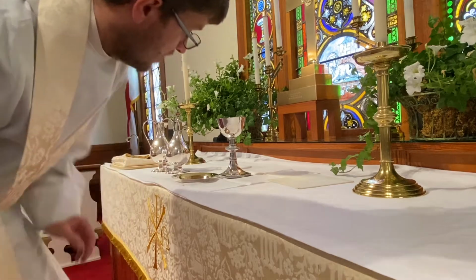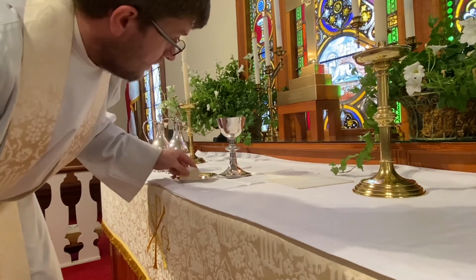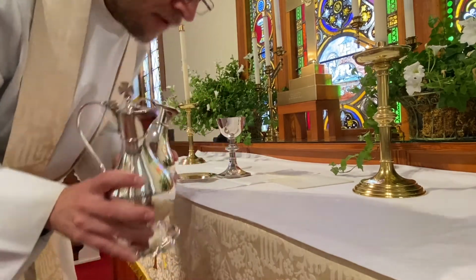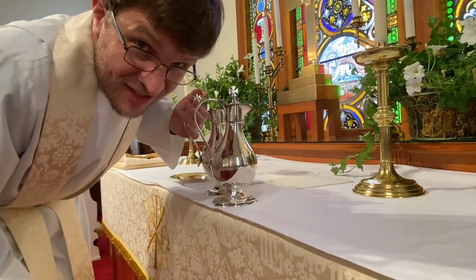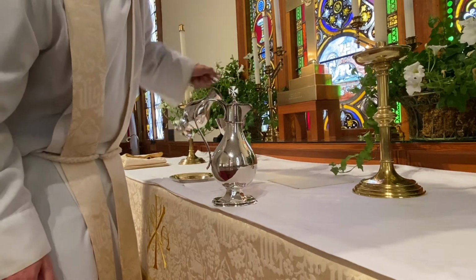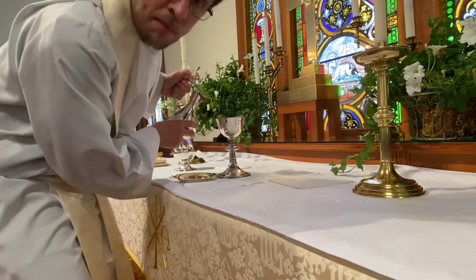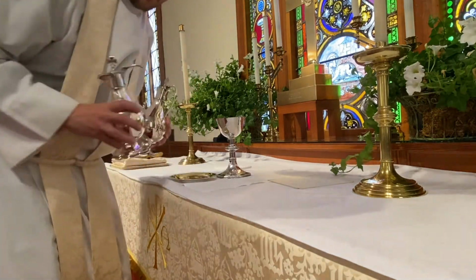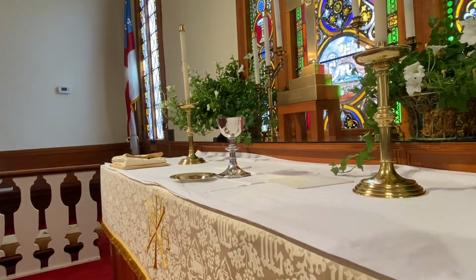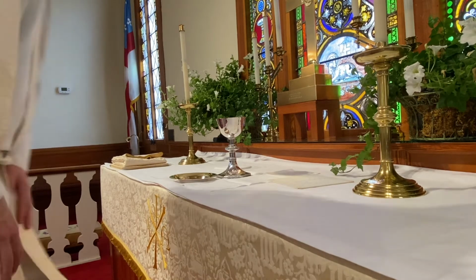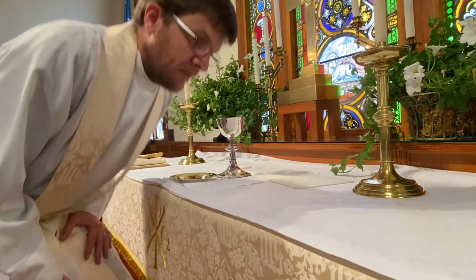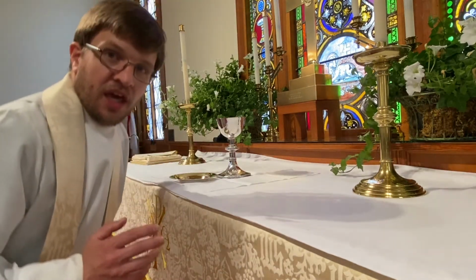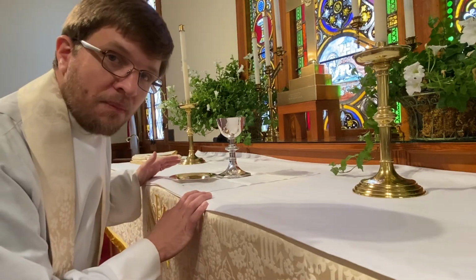After we've got everything set up like that, we've got our paten with our bread. We've got our chalice. We will take a little bit of wine and a little bit of water. I don't have any in there today, so we're just going to pretend we're doing it. Pour that in there. Pour this in there, just a little bit. And then, if there's an acolyte here, I give these back to the acolyte. And I make sure that everything looks the way it needs to look. If we do this right, it's a nice little setting for the meal that we are about to share.